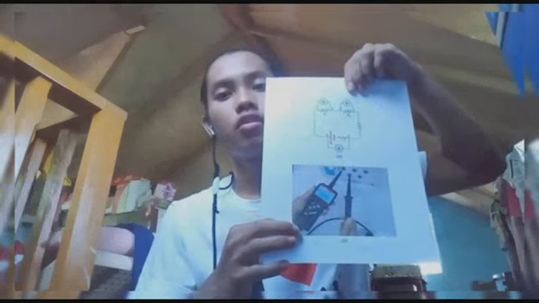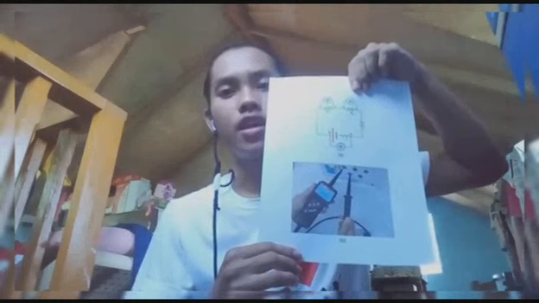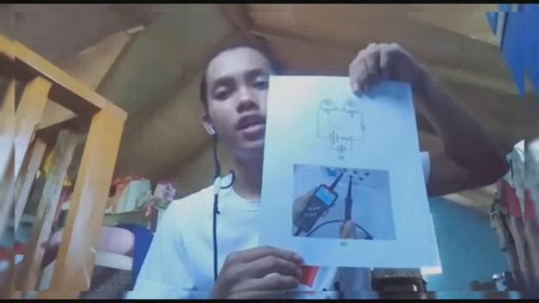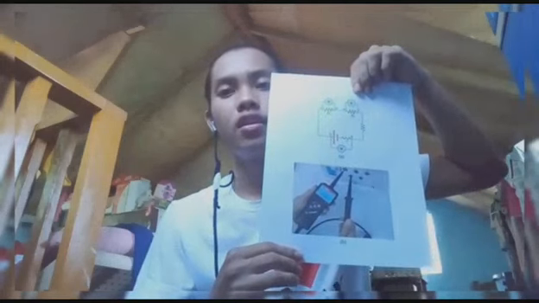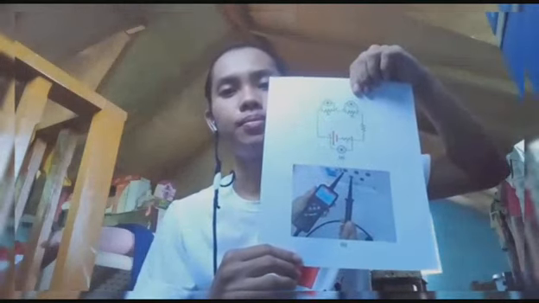And under the connection, there is a photo of a digital voltmeter. As you can see, it is different from the analog one. It does not have a scale, rather it has a monitor that shows a numerical display of the voltage in a circuit. Hence, it is easier to use than an analog voltmeter.